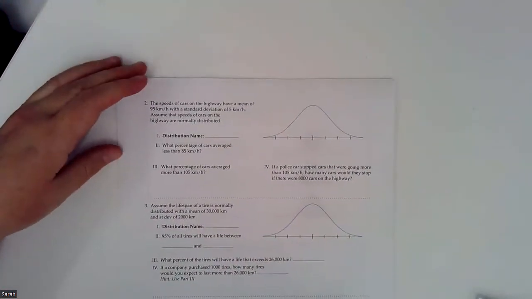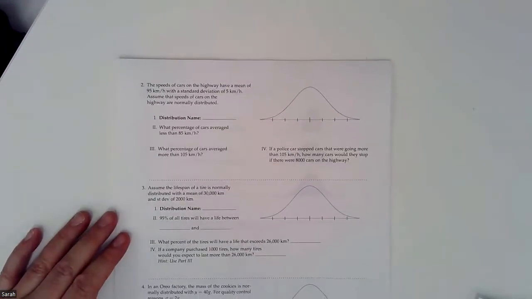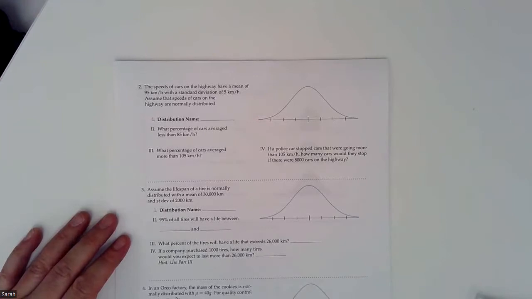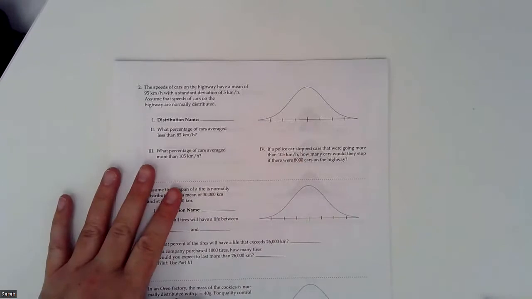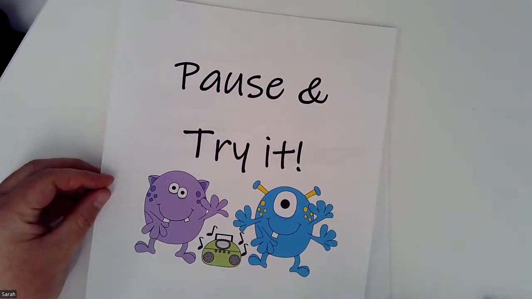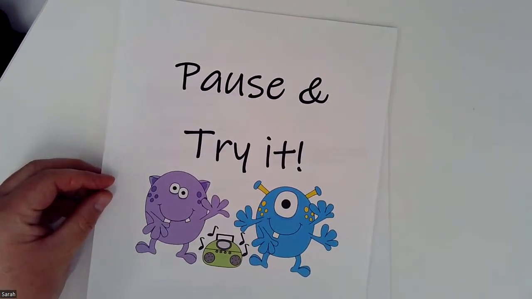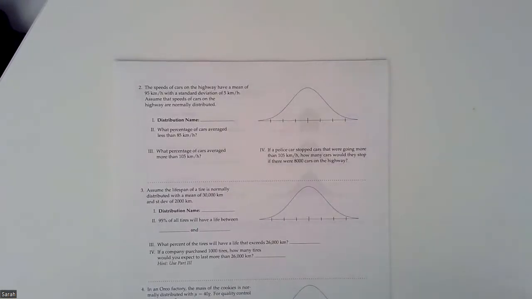This one says the speeds of cars on the highway have a mean of 95 kilometers per hour with a standard deviation of 5 kilometers per hour. So you have a distribution here to put the numbers on and a couple of questions. I'd love for you to go ahead and pause the video and give this a try. All right, so let's go through this together.